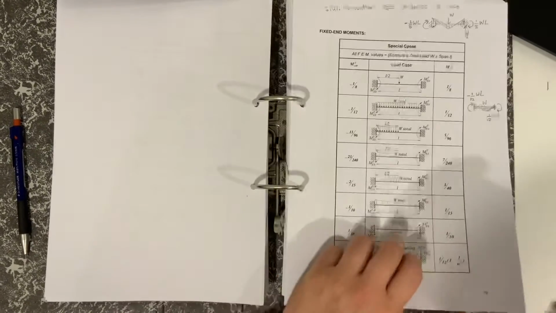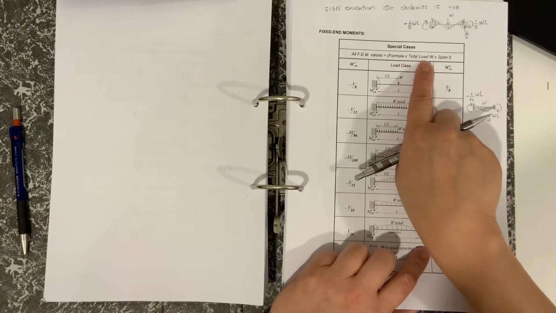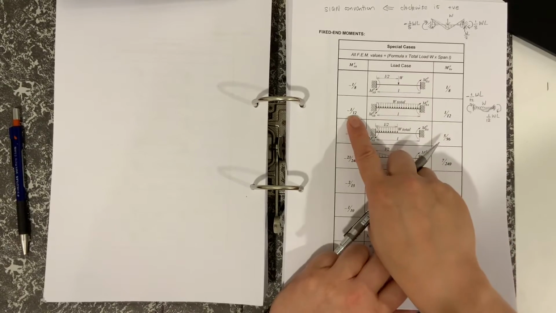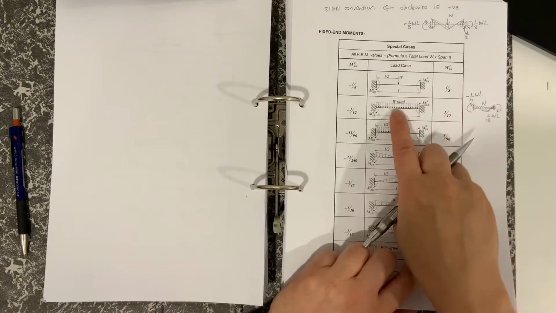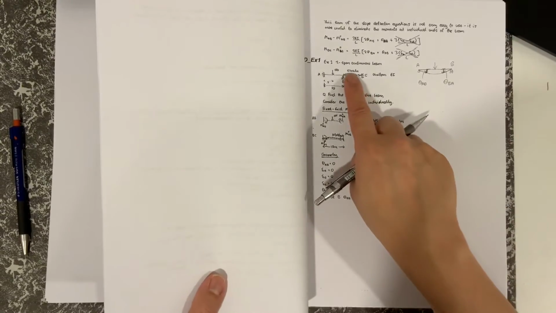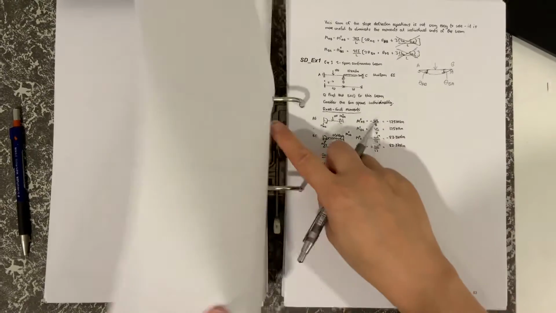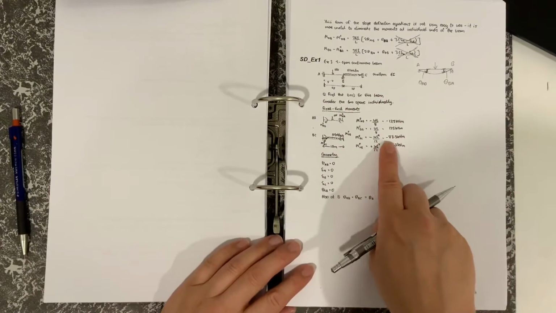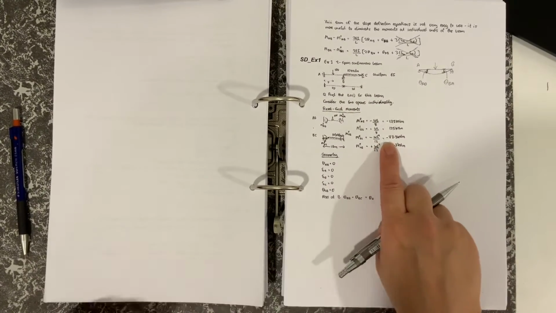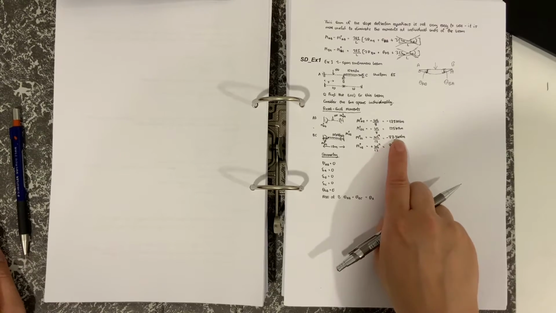So here just note that's total load. So the formula is minus 1/12 times total load, 10 times 10, multiplied by the span, which is 10. If you punch that through the calculator, you'll get minus 83.3.